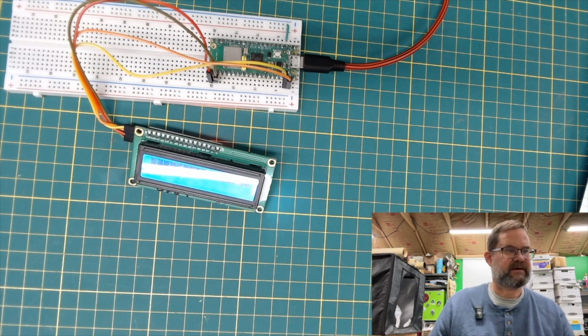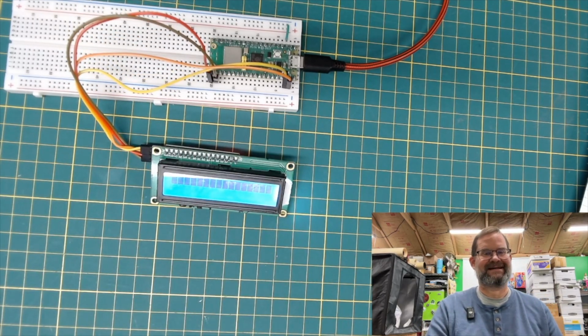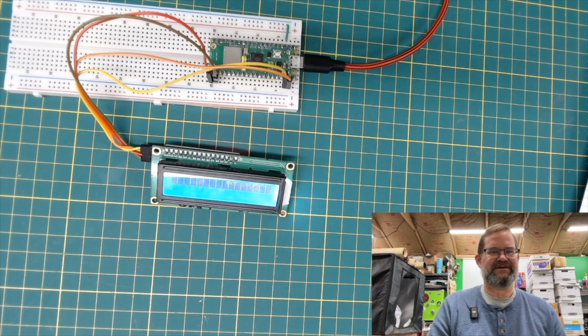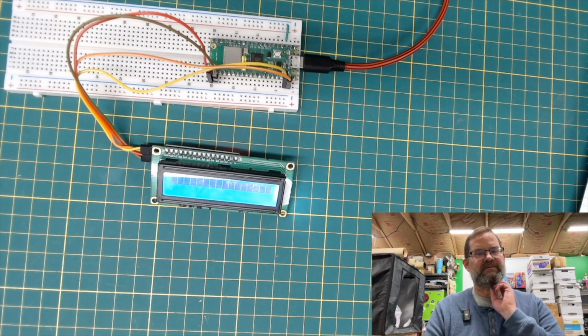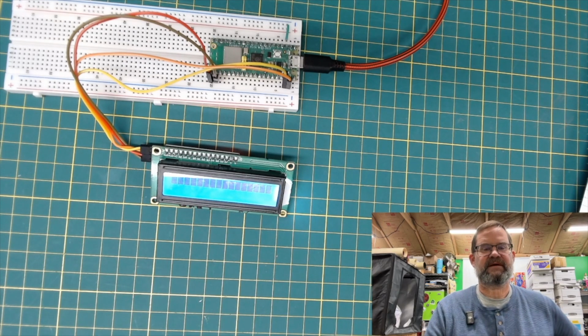Okay, this is a good step, I think. There are some things I wouldn't do this with, but I've had specific problems with this display before.